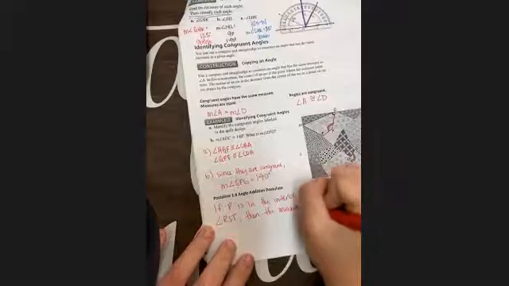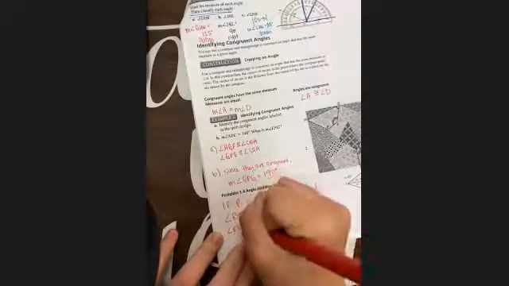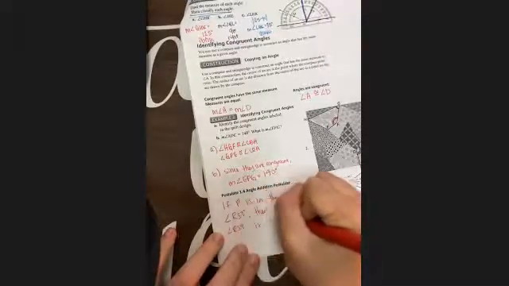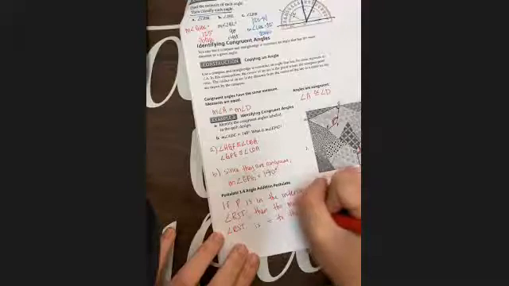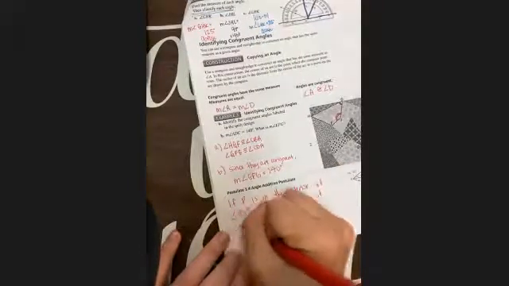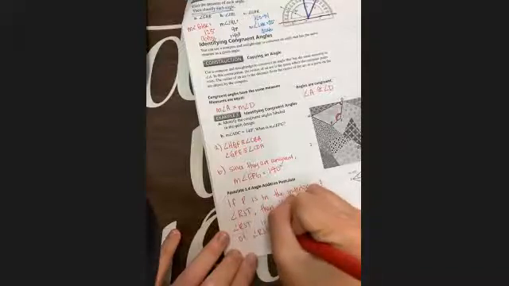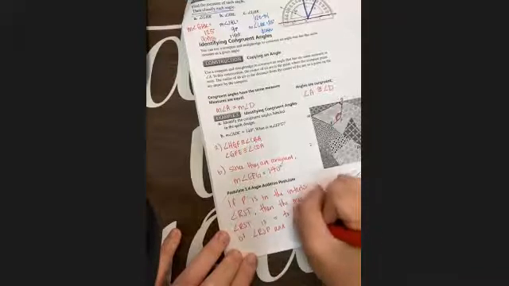So it says that if P is in the interior, or the inside, right, of angle RST, then the measure of angle RST is equal to the sum of angle RSP and angle PST.